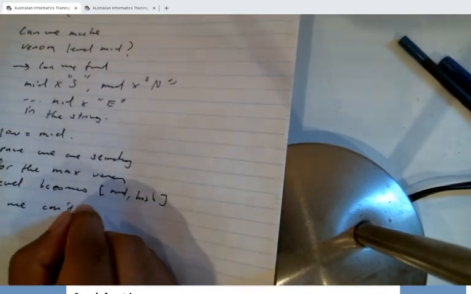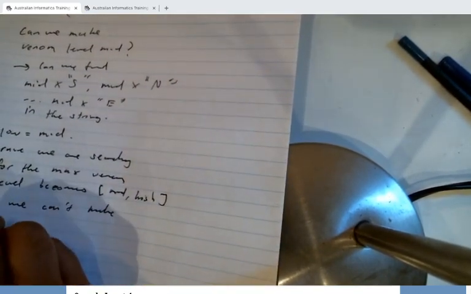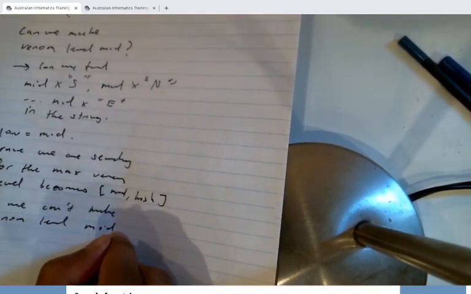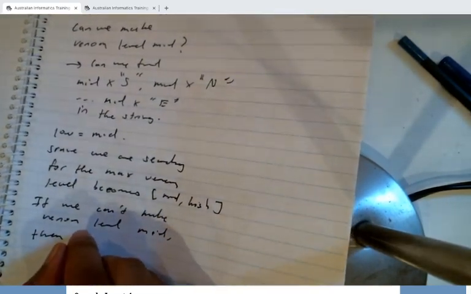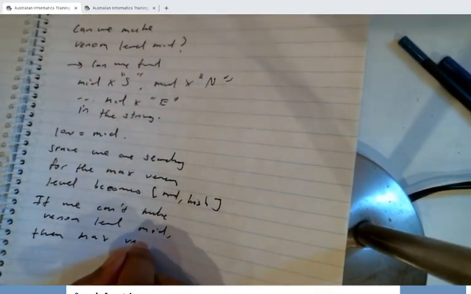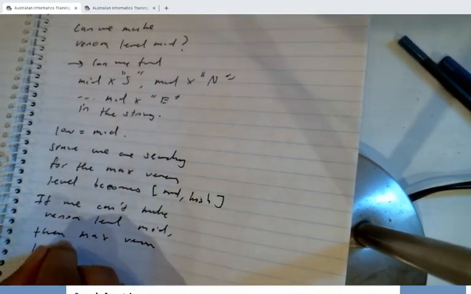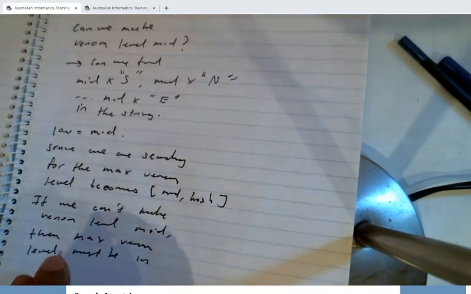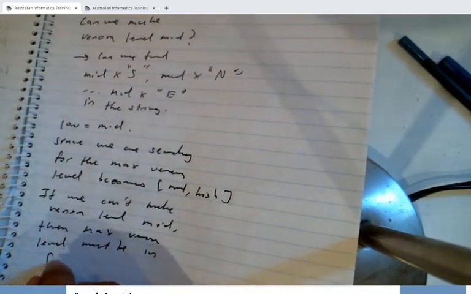right? And what happens if we can't make venom level mid? Then the max venom level must be in low to mid minus one.